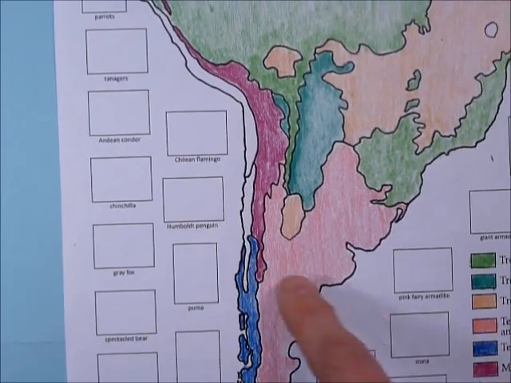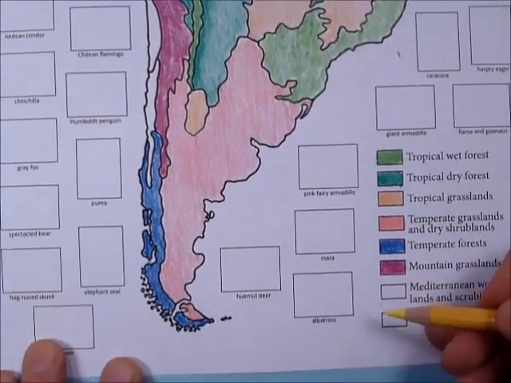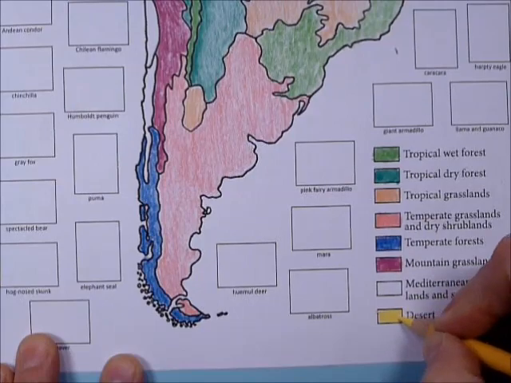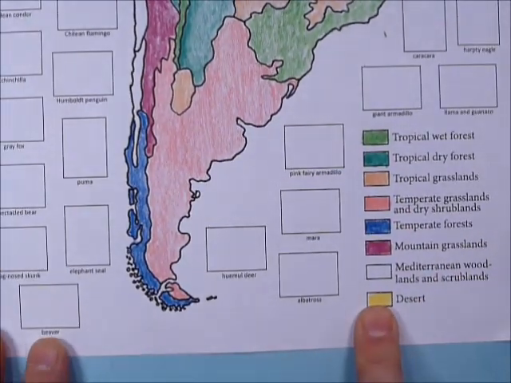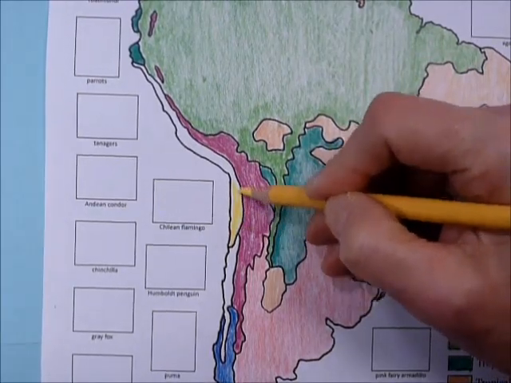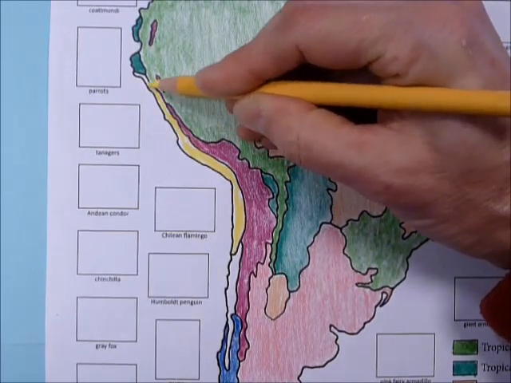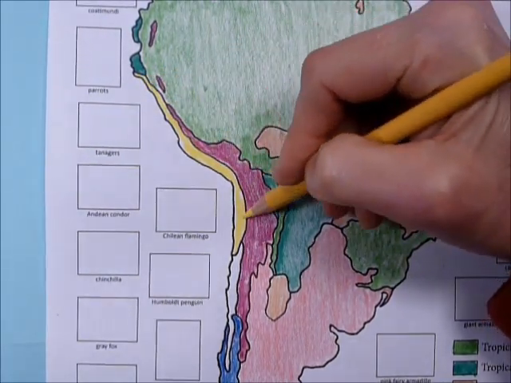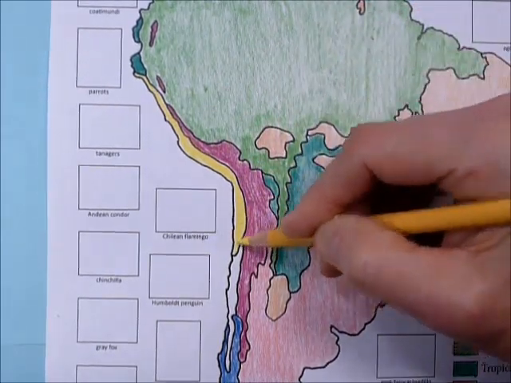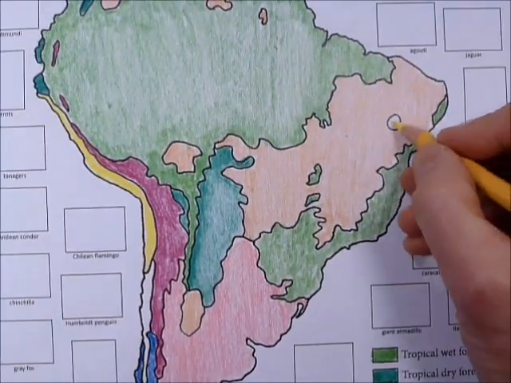Now we just have 2 areas over here. Let's do the desert first, actually. The very bottom one, I'm going to make it yellow. Down here, desert. And the desert is right here. This is the Atacama Desert. Runs up through Chile, Peru. Like that. And then right over here, remember we left this little spot over here?